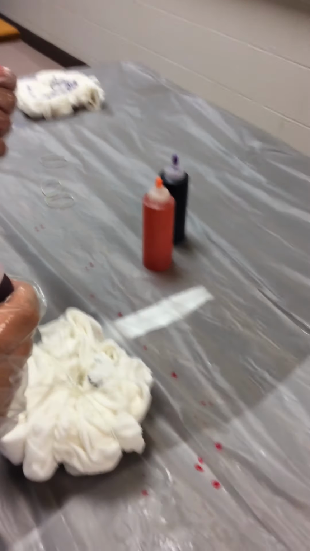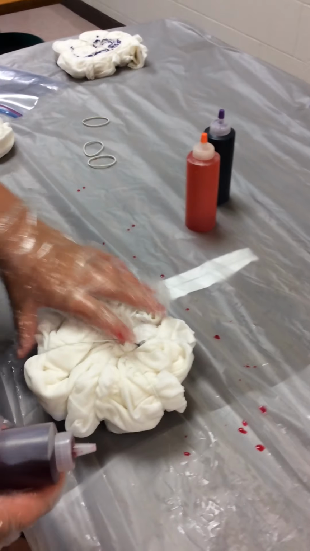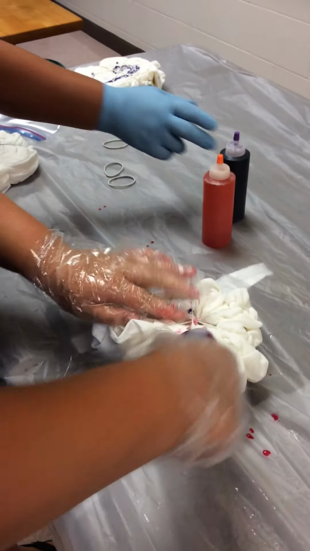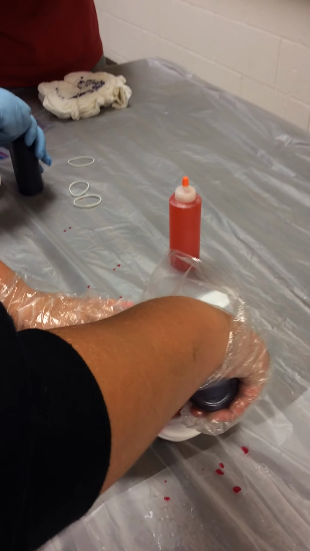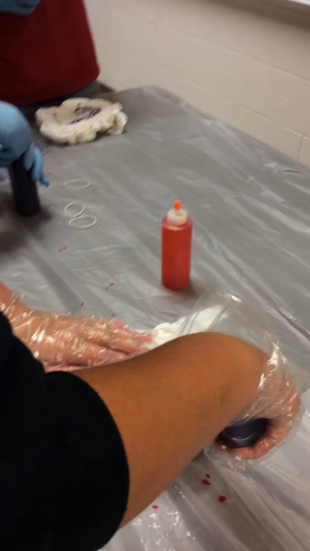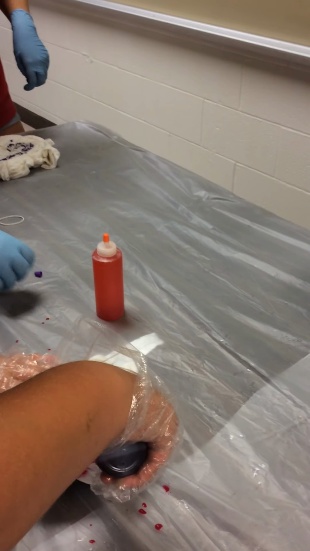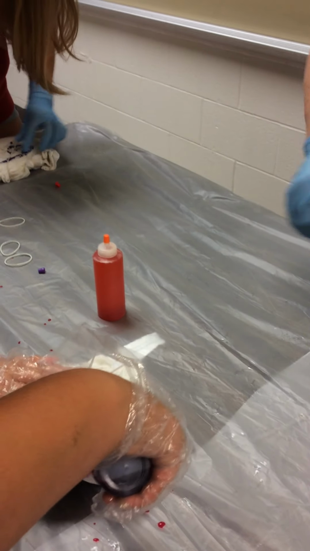Be careful. See, and that's why we have the gloves. Did I do this right? Yeah, you're doing good. Did you do the other side? Yep. I kind of like having a little white in there. And like she said, the more white, it's going to show lighter.